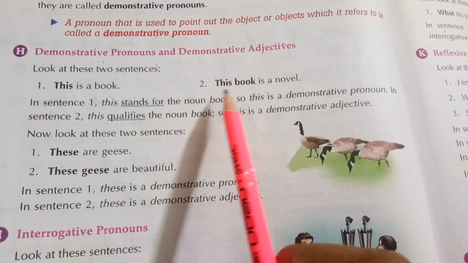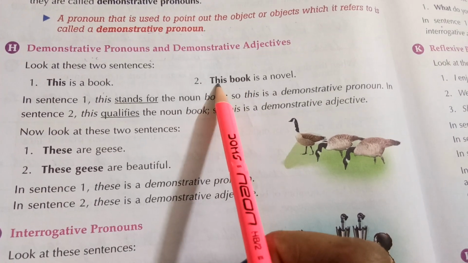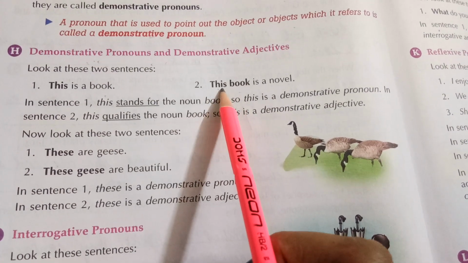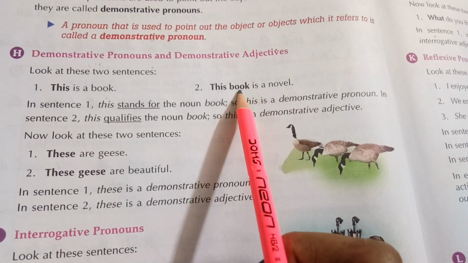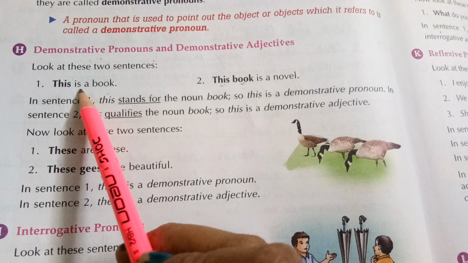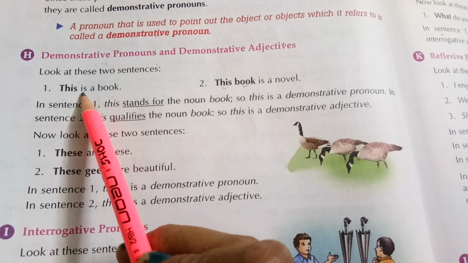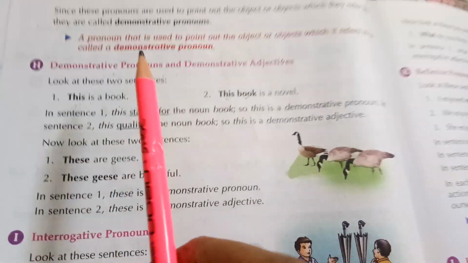This is a book. This book is a novel. Now this word is followed by a noun, so it is an adjective. And here this is followed by a verb, so this word is a pronoun.